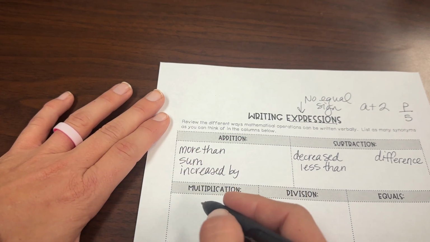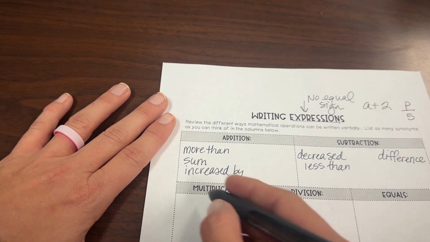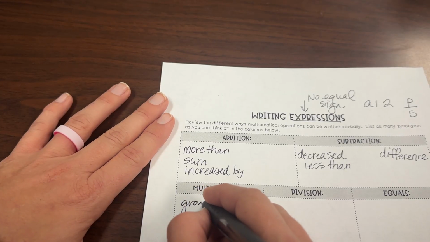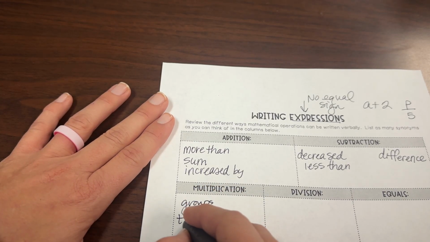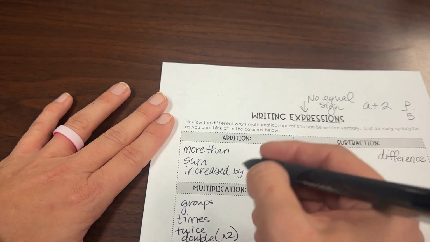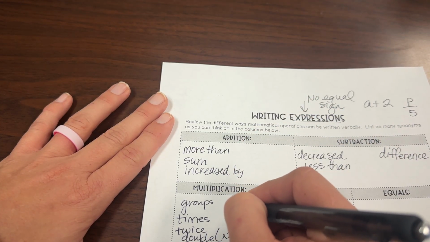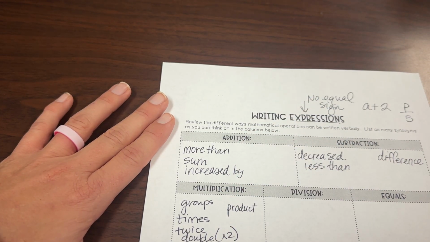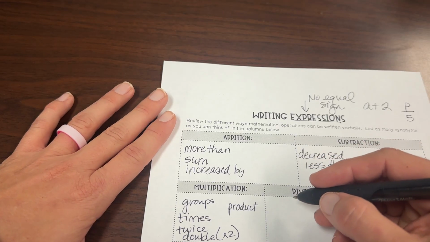Multiplication, remember that we have groups when we have multiplication, all right, so they might use the word times. If they use the word twice or double, that just means to be multiplying by 2. The answer to a multiplication problem is the product. All right, so they might ask about that.